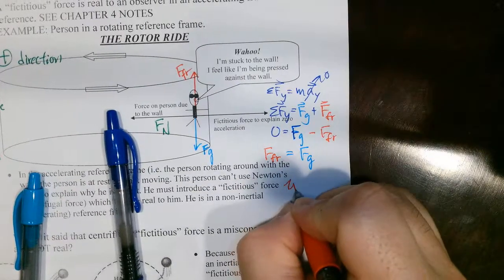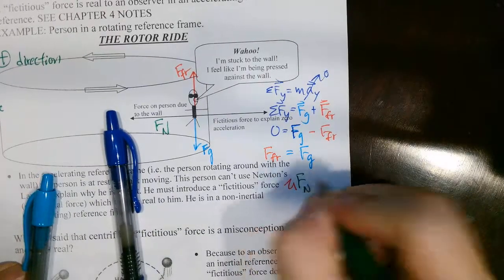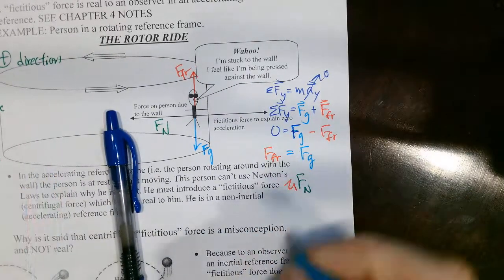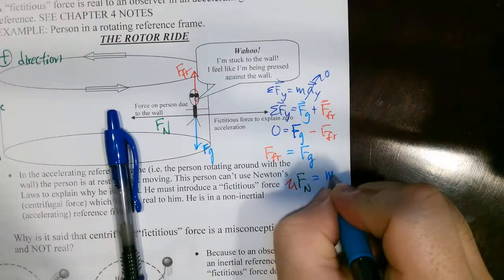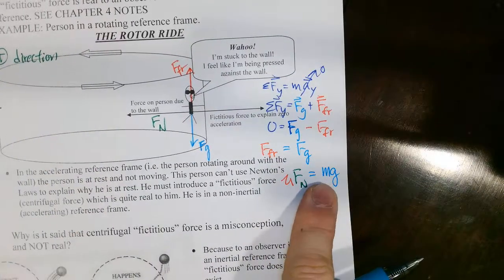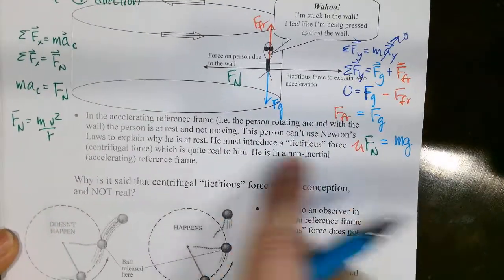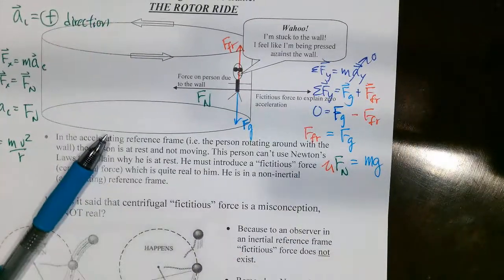So what is friction? Friction is equal to mu times F normal, and that is equal to mg. This mass is the mass of the rider. But we already found out what F normal is. F normal is m v squared over r.